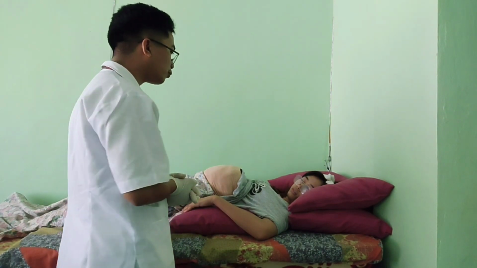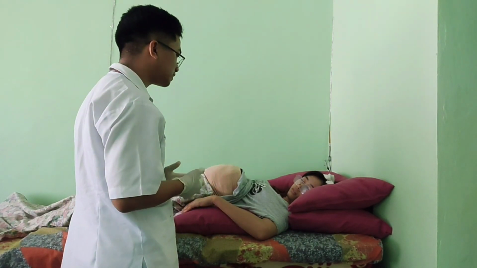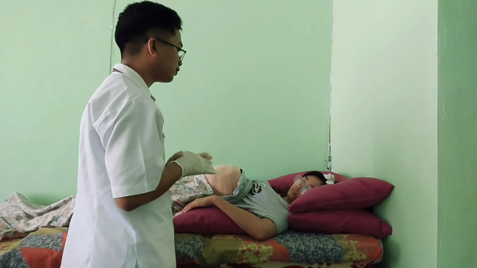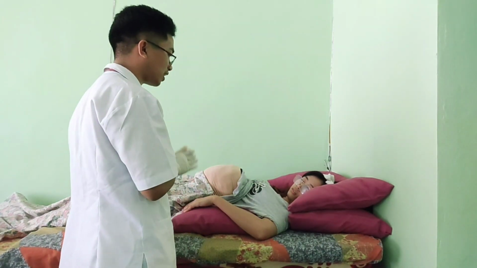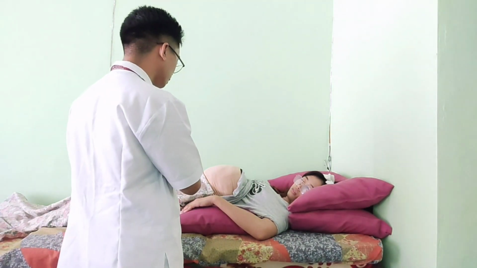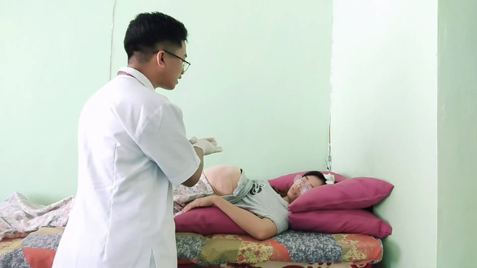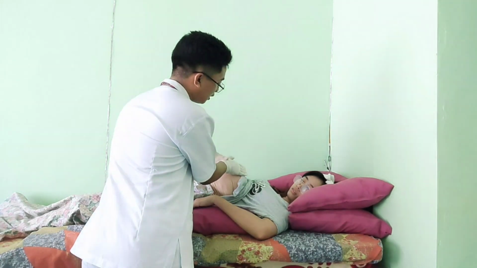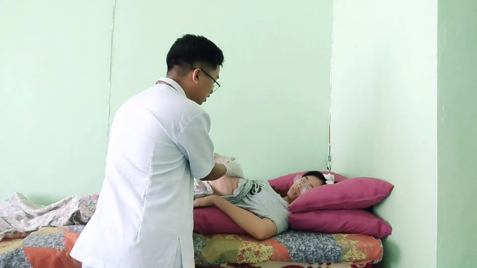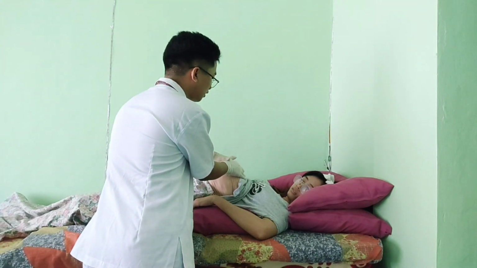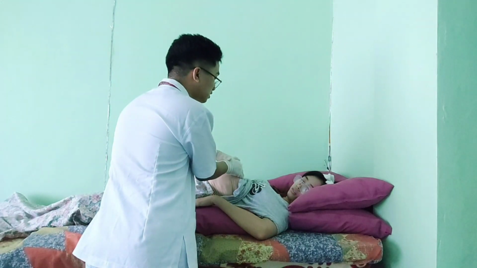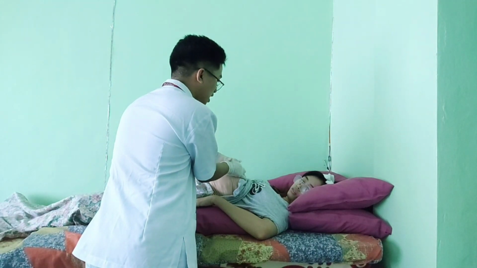Okay, so now, ma'am, we're going to proceed with the first maneuver. So I'm going to place my hands on your fundus like a triangle shape. We're going to palpate the fundus. So if we feel that it is soft, then it is the buttocks. Then if you feel hard, it is the fetal head or the baby's head.